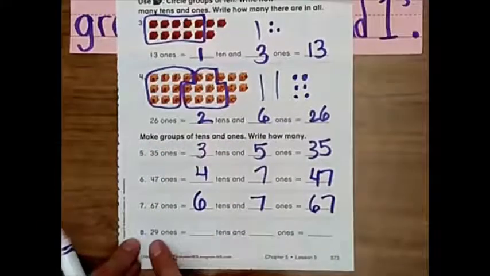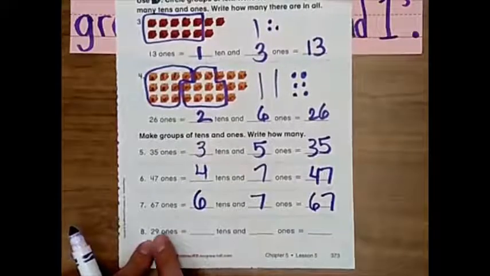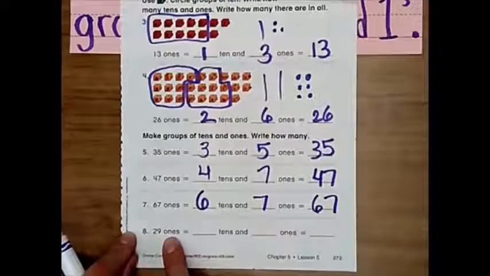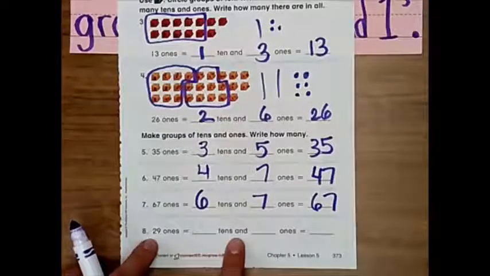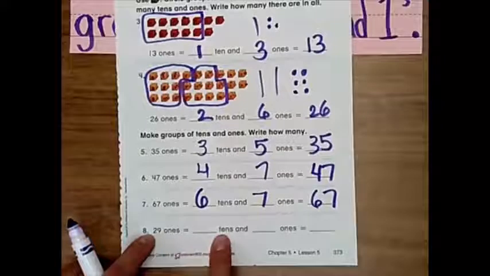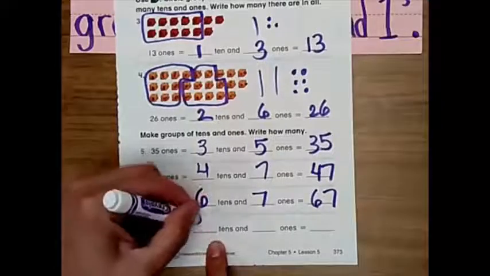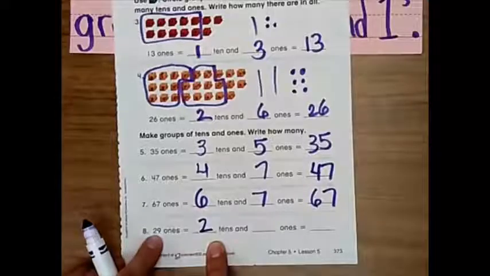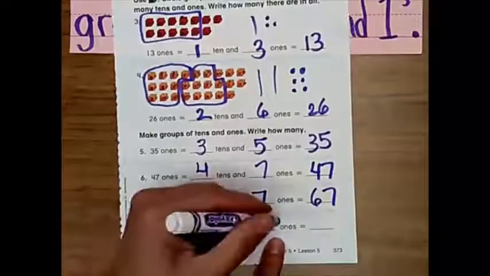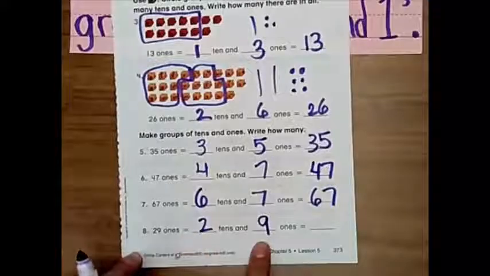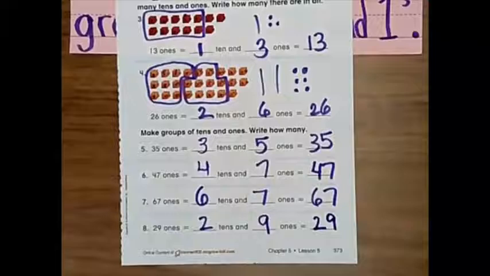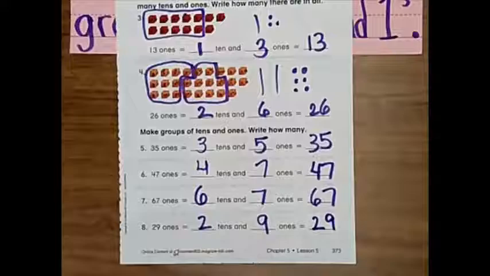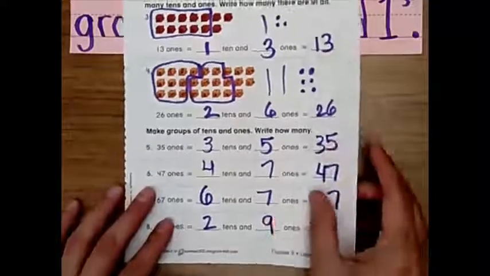All right, let's see if we can do it with this last one, with this pattern. 29 ones. So if I look at this first digit, the number 2 is the tens. So that means I have 2 tens. And how many ones do I have? 9 ones. That's right. So 2 tens and 9 ones makes the number 29. Great. See how there was that pattern and it keeps working. So that's an easier way to do those.